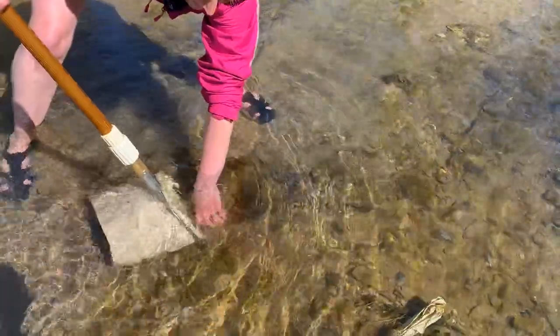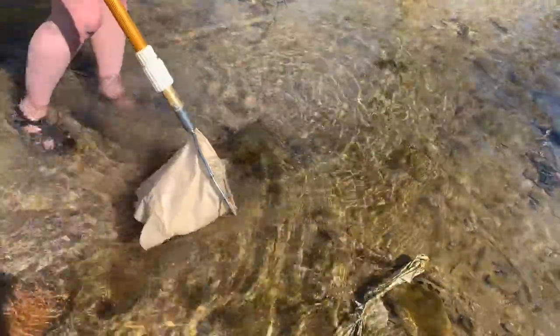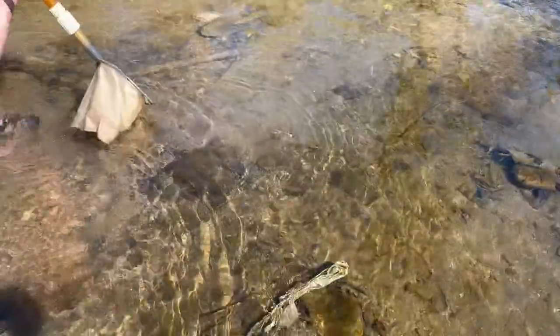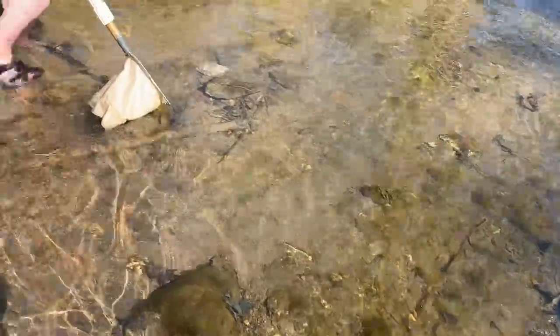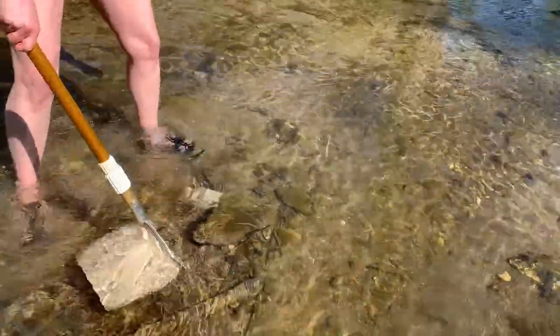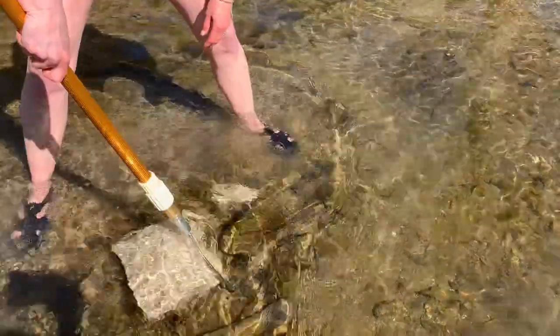This is pretty heavy here. Oh, nope, not a good example. Come over to, let's see. We'll try this one. That one needs 2 hands to lift it. Since I don't have a partner working with me, I have 1 hand to lift the rock. Okay, so here we go.